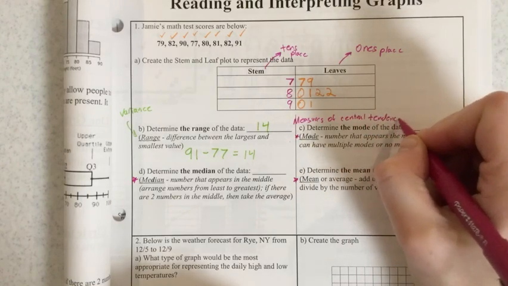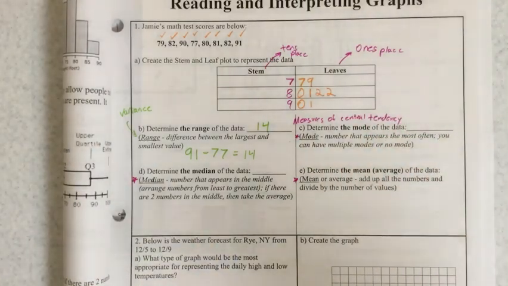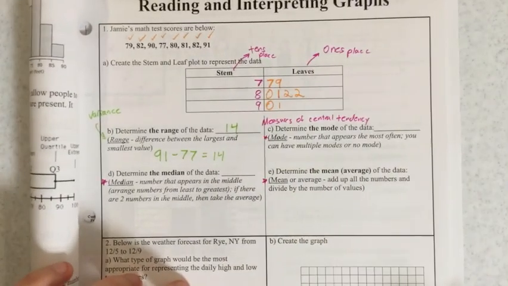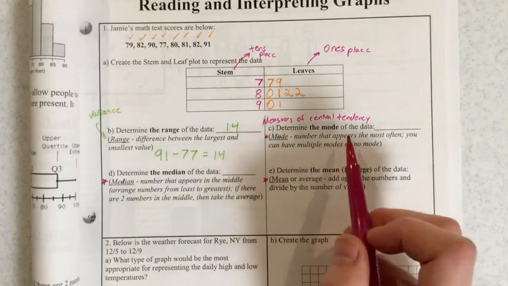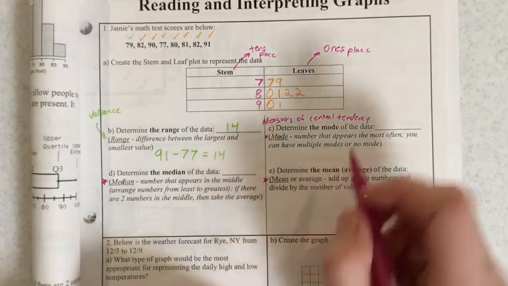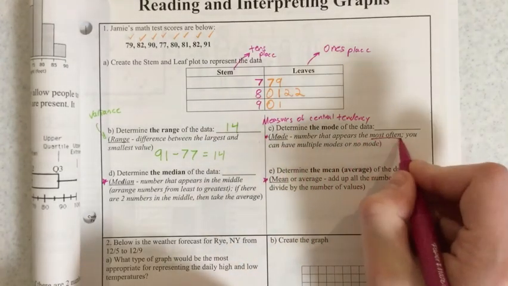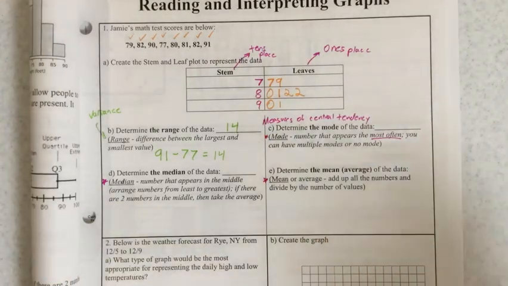And that means they're trying to describe the center of our data, so that middle area. So it depends on the data set which one is going to be the most descriptive of our data. We could have the mode. The mode is the data point, the number that occurs the most often. I think of mode as the number that occurs the most.